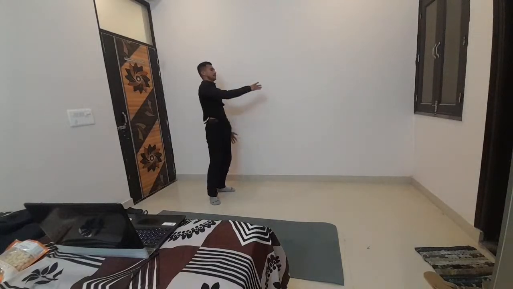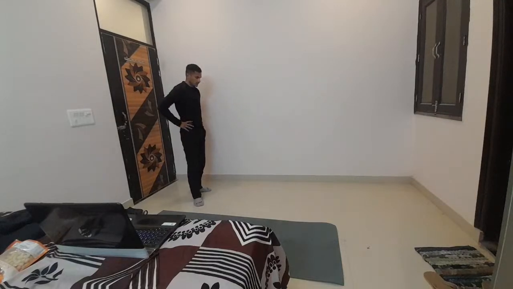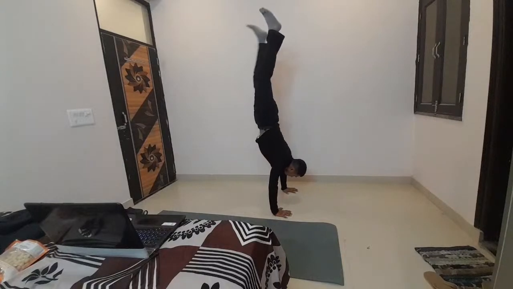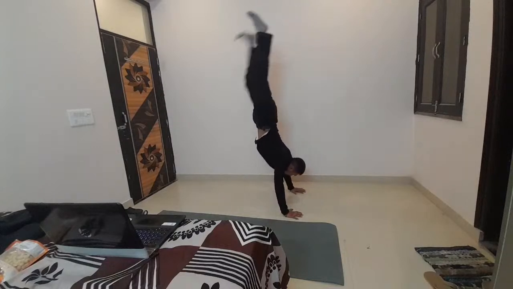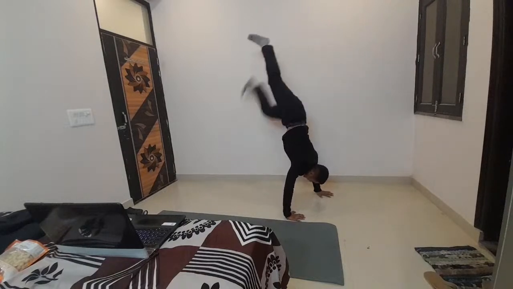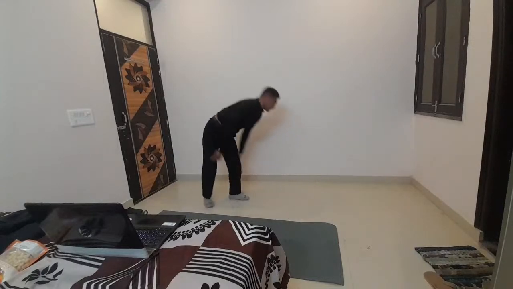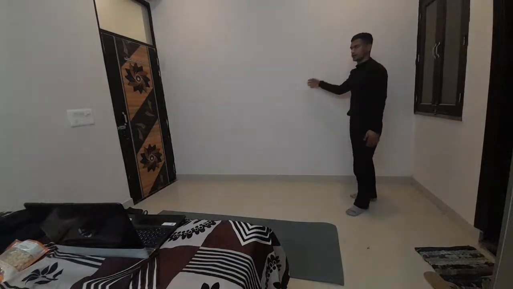Why is my body moving towards this left side? I need to keep my body straight. Just because unintentionally my body is finding support.